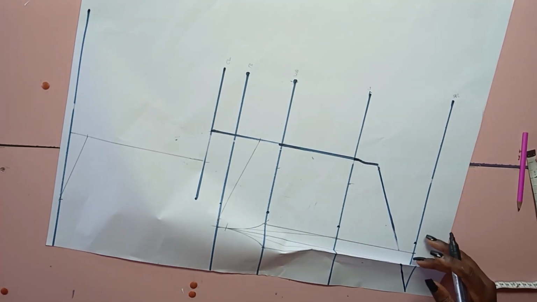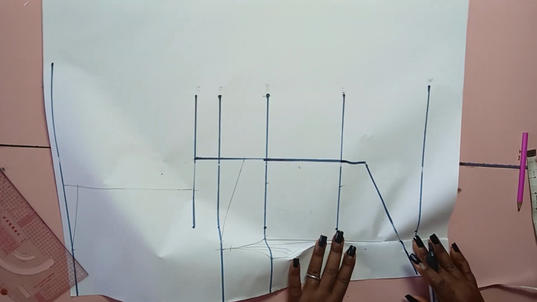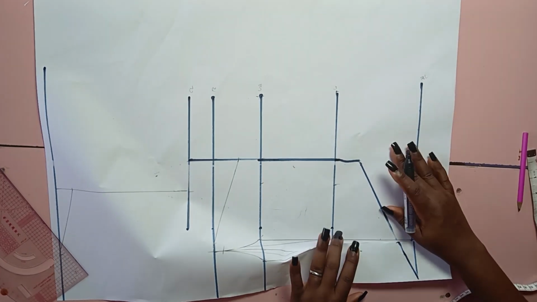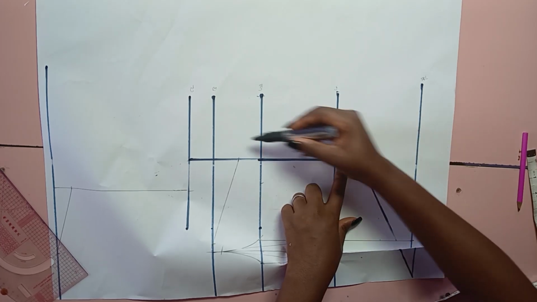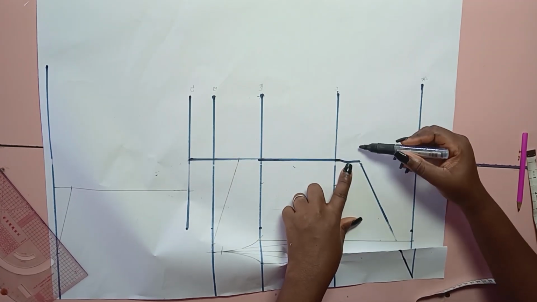Okay, so this is what we have as the back shape of the top. So don't forget, here we have not added our allowance. By the time you are adding your allowance, you just add the side allowance to this part here.